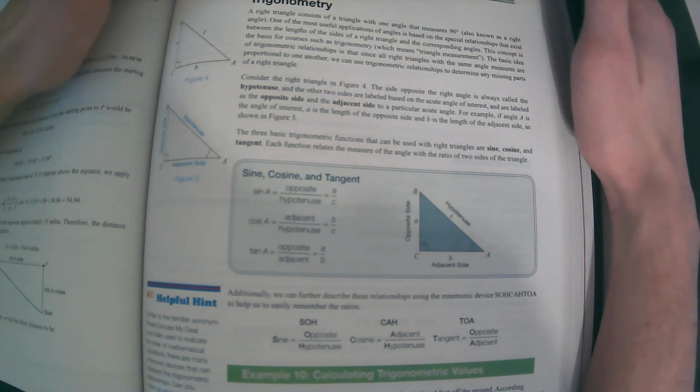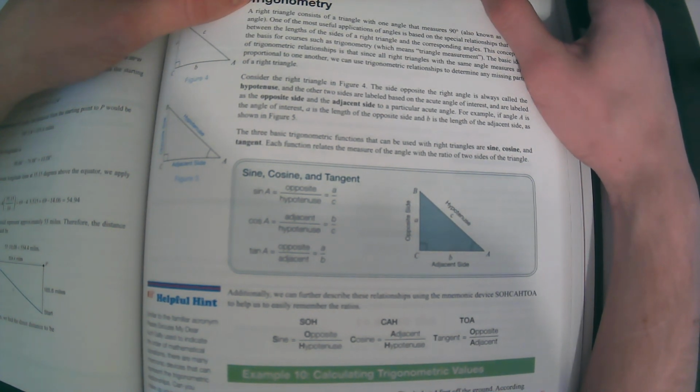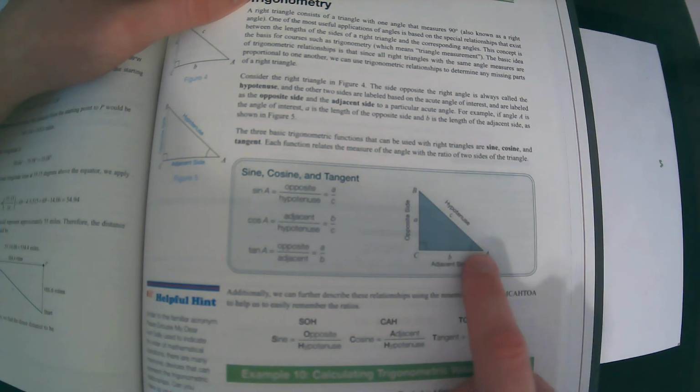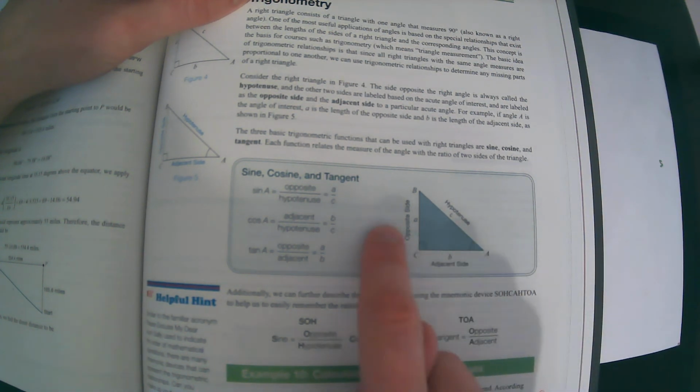And pretty much any scientific calculator can run these calculations, maybe not a desk calculator. Basically, all it does is relate the angle measure inside of a right triangle to its side measures. That's all these three functions are doing. Sine, cosine, and tangent, that's all they're doing.